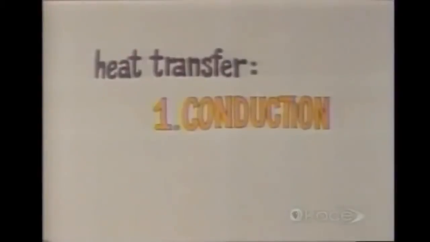In this way, the increased speed of vibration, and therefore the heat, is passed on from molecule to molecule, or from atom to atom. Heat is conducted by a sort of domino effect from molecule to molecule, or from atom to atom, along the hot object and into your fingers. That's one kind of heat transfer.